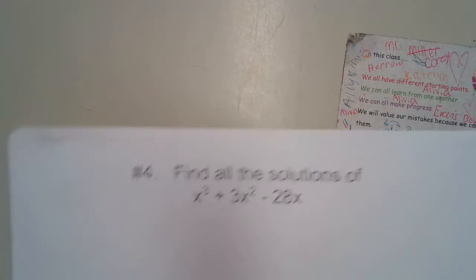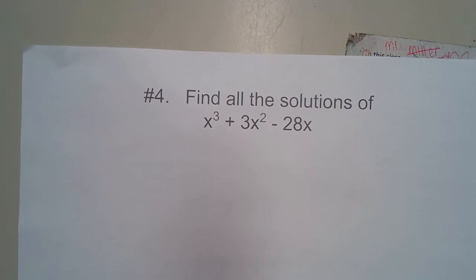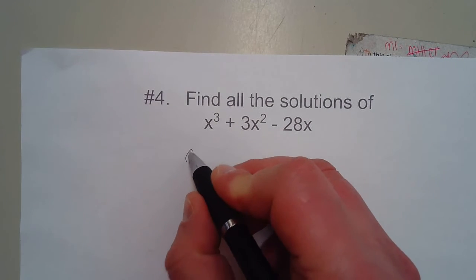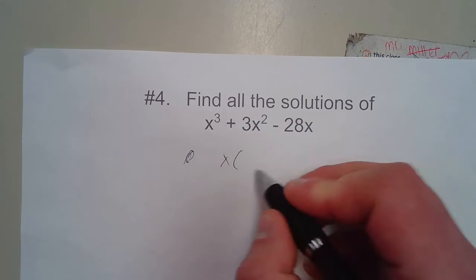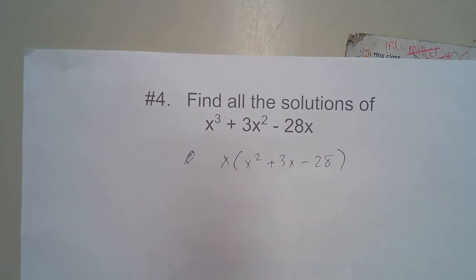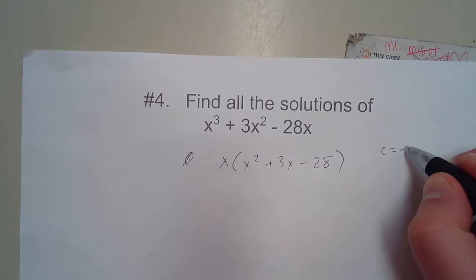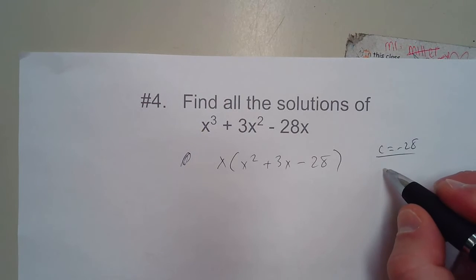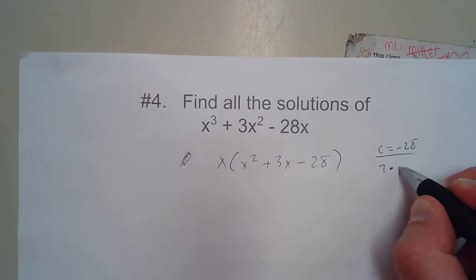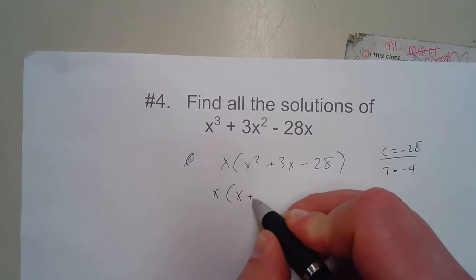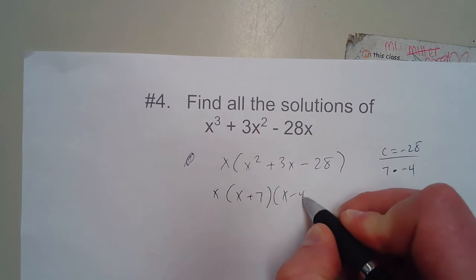Okay. Find the solutions here. If it's find the solutions, I always like to try factoring because right here, I see a GCF right away. So x can come out of everything. Leave me with x squared plus 3x minus 28, which I think we have factors of -28 that could add to 3. We could use a 7 and a -4. Yep, that would work. So x plus 7, x minus 4.